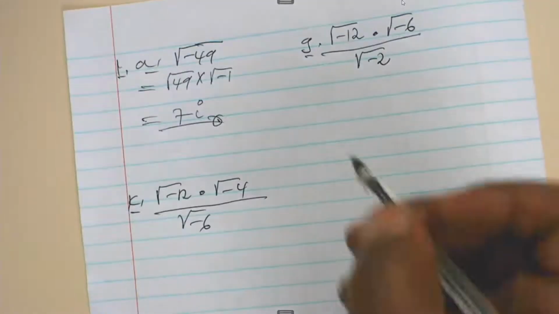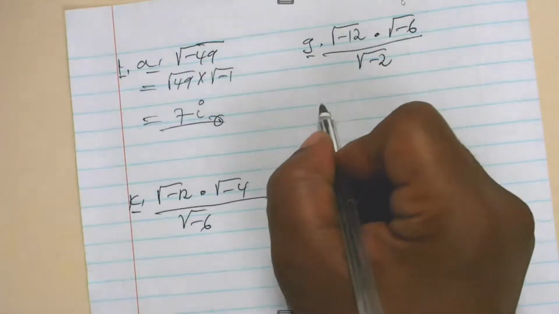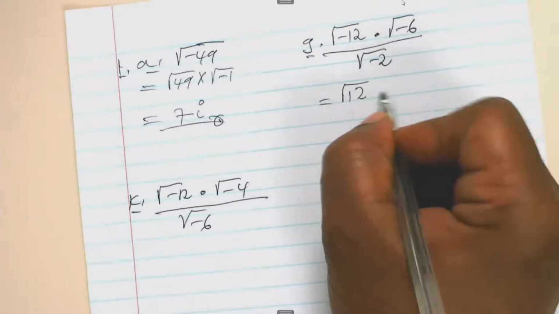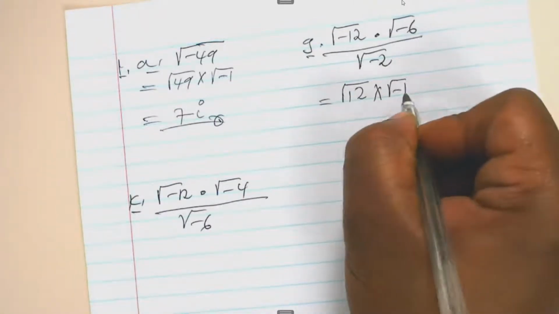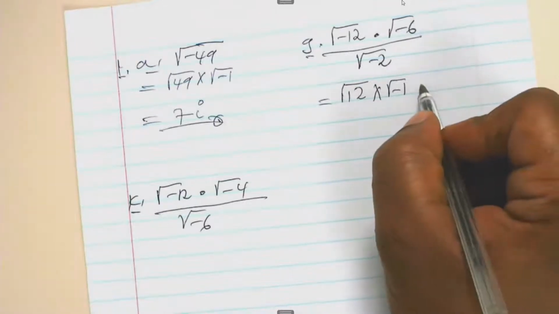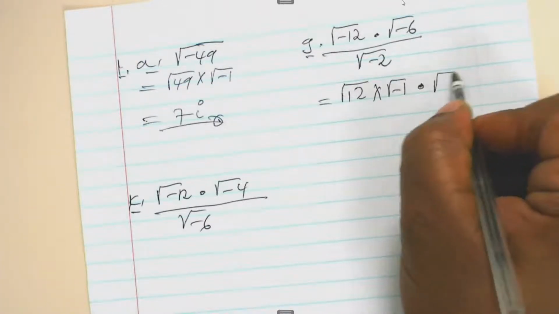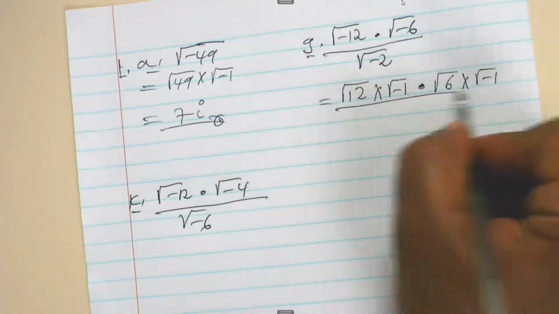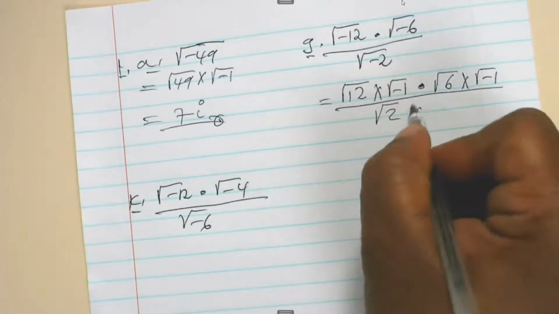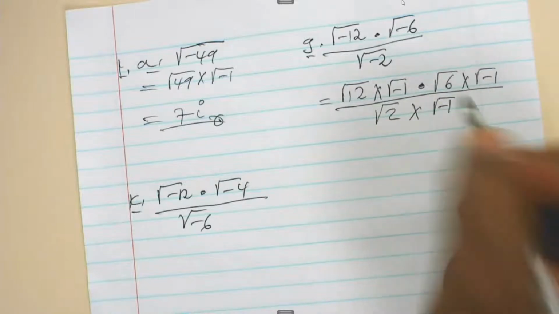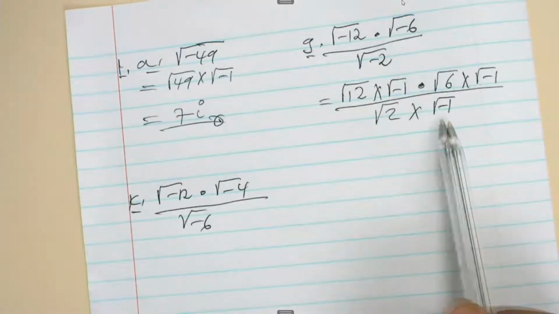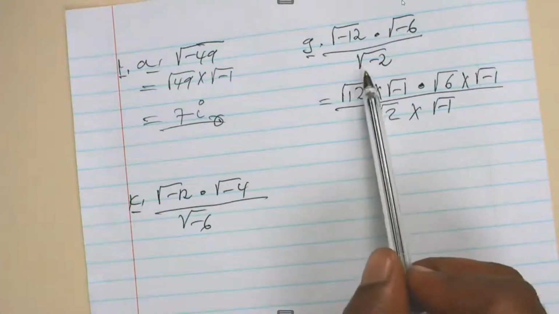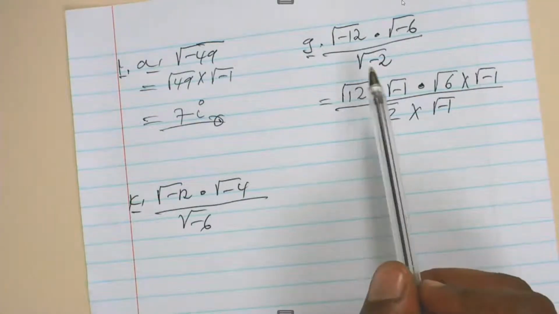But if we are to look at number G, it means I'll say square root 12 multiplied by the square root of negative 1, multiplied by square root 6 multiplied by root of negative 1, all over root 2 multiplied by root of negative 1. You see, I'm not changing anything, because root 2 multiplied by root negative 1 will still give me square root of negative 2.